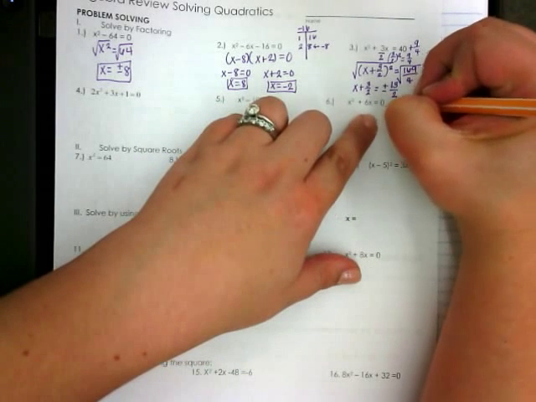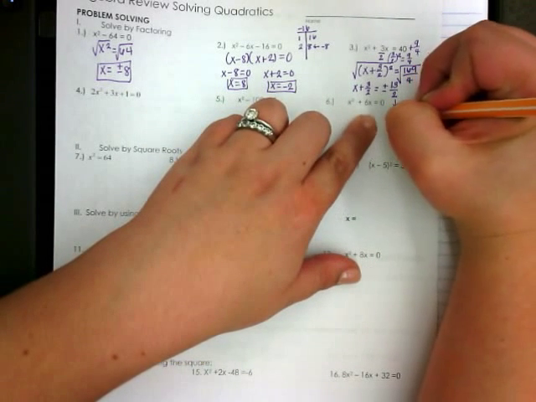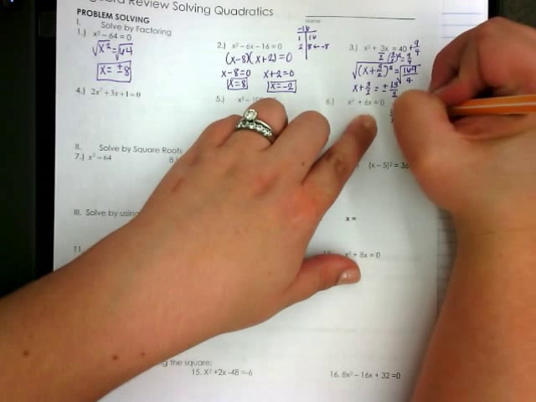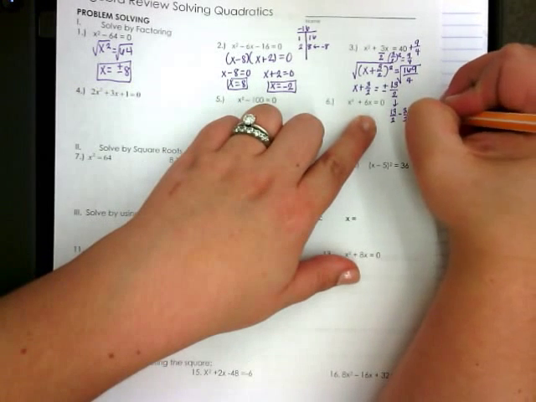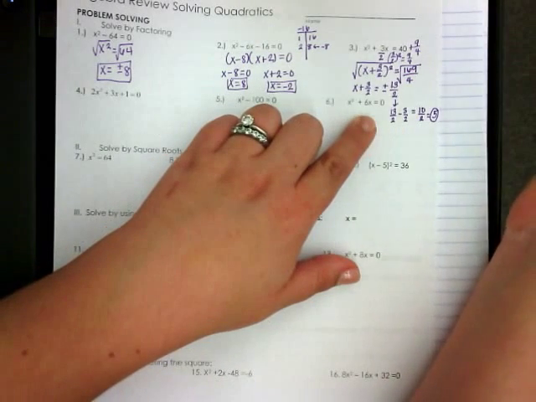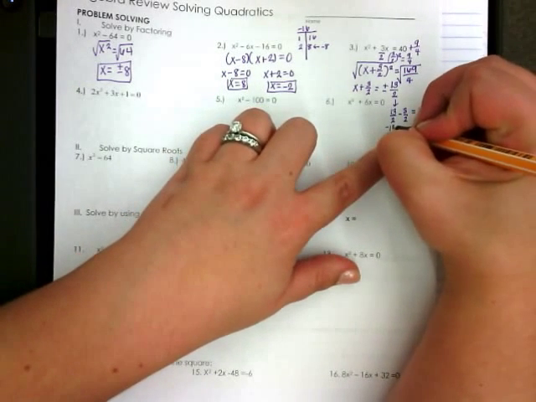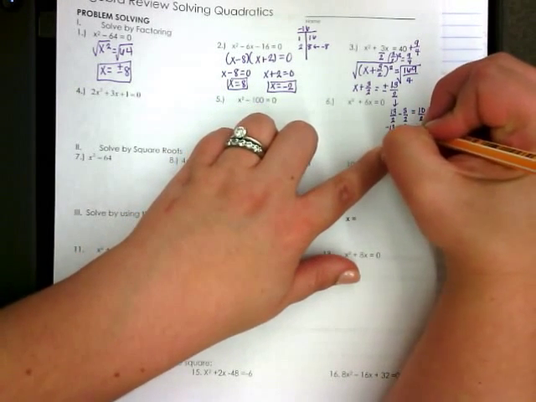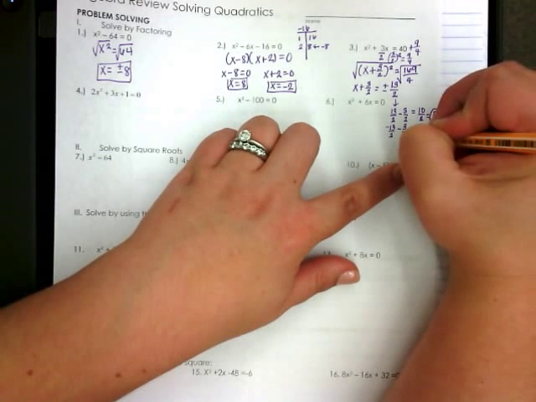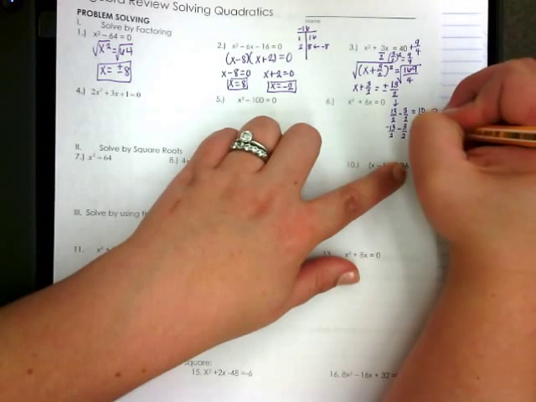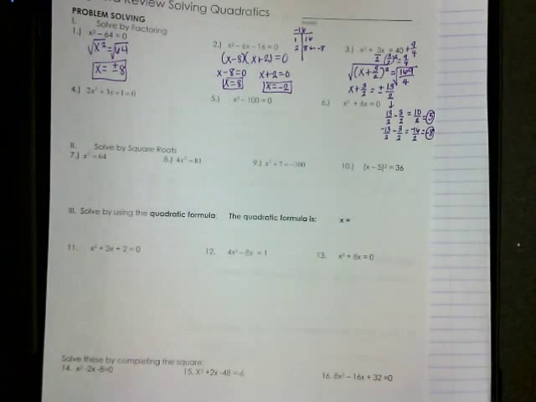So what this ends up giving me is 13 halves minus 3 halves, which is 10 halves, and 10 divided by 2 gives us 5. So there's one answer. The second thing is negative 13 halves minus 3 halves, which gives me negative 16 halves, which gives me negative 8. So that's my second answer.